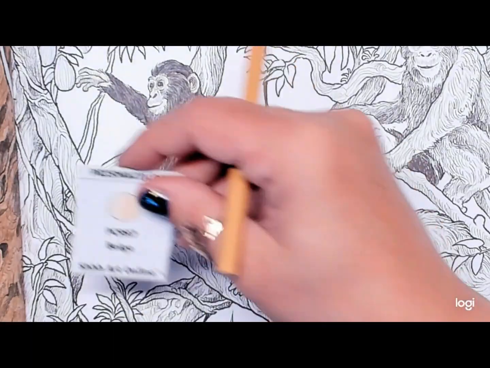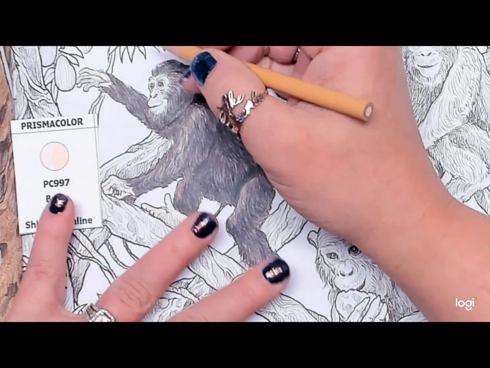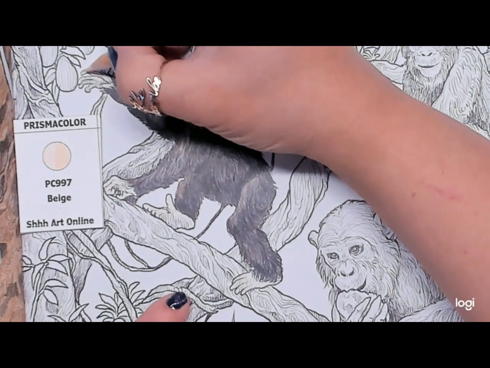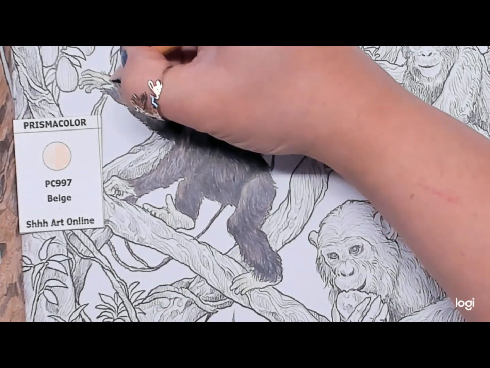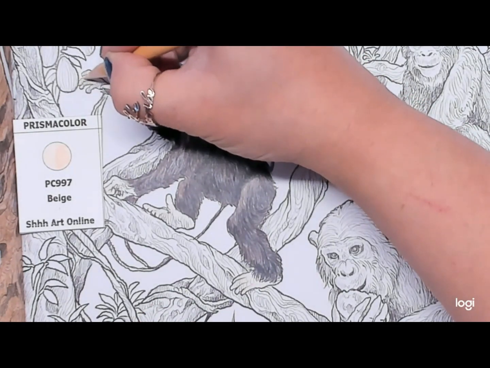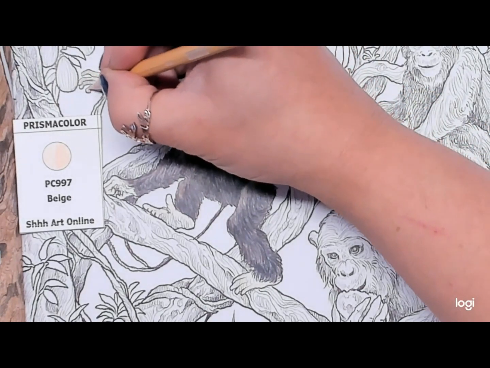Now that I've done most of this picture, I actually found my little cards. So I'm going to come into the face here, and the hands, and the feet. And I'm going to add some more of this 997 beige.